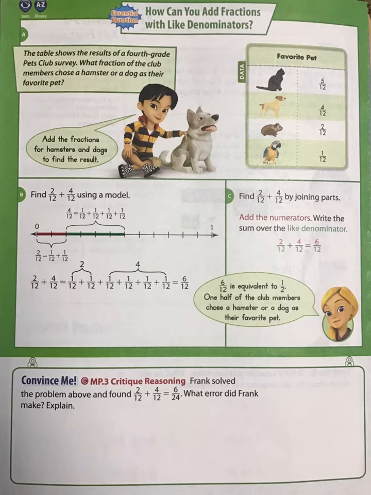Today, we are going to add fractions with like denominators. The pet table shows the results of a 4th grade Pets Club survey. We want to find out what fraction of the Pet Club members chose a hamster or a dog as their favorite pet. If you look at the picture, a hamster is 2/12 and a dog is 4/12. So we need to find 2/12 plus 4/12 using a model.